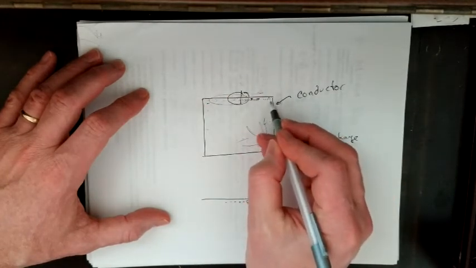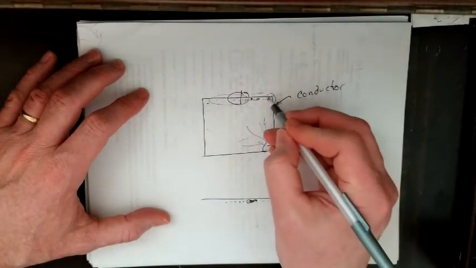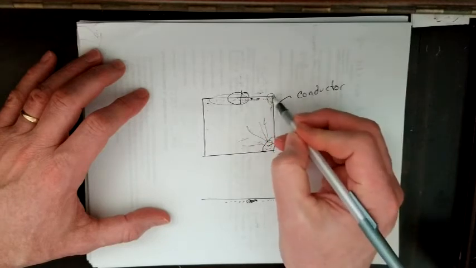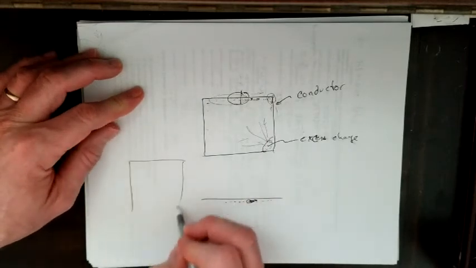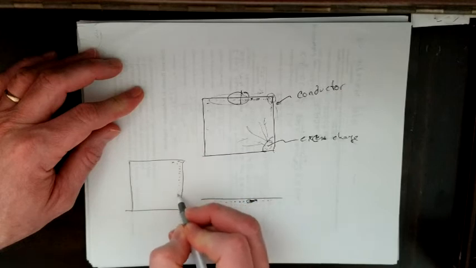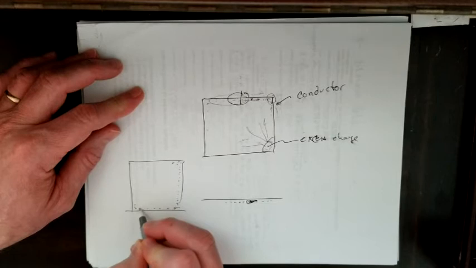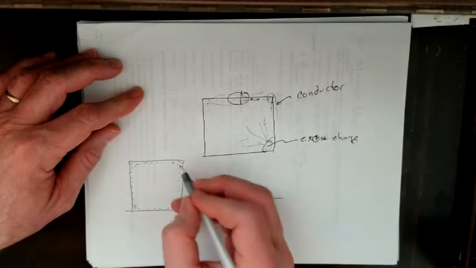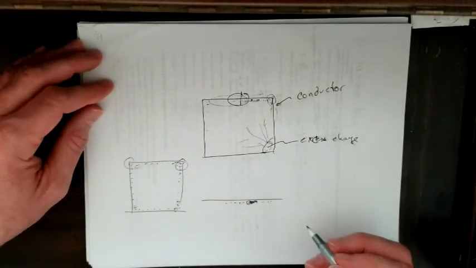And you get a higher concentration when you have an internal angle that's less than 180 degrees. As a matter of fact, the sharper the corner, the more concentration you're going to get. So you'd have a bunch of electrons in the corner here, and then they'd spread out some, and then a bunch in the next corner, and they spread out again. So you have a higher concentration of electrons in the sharp corners.